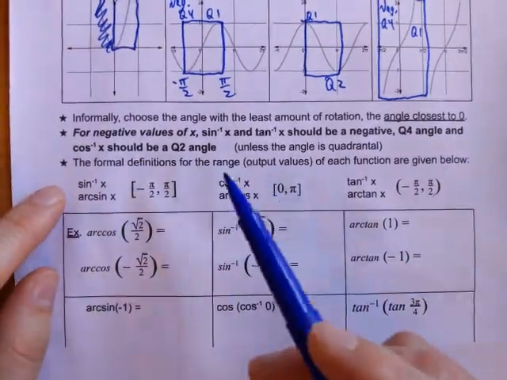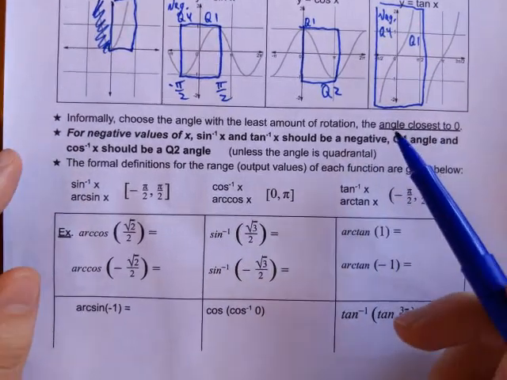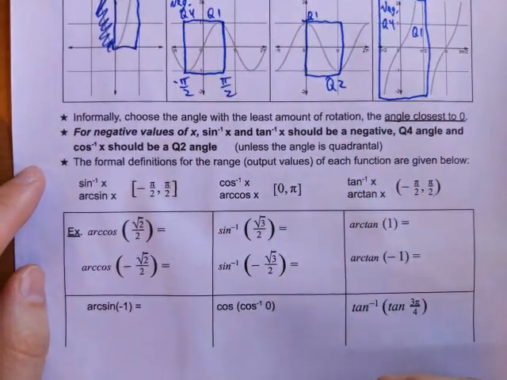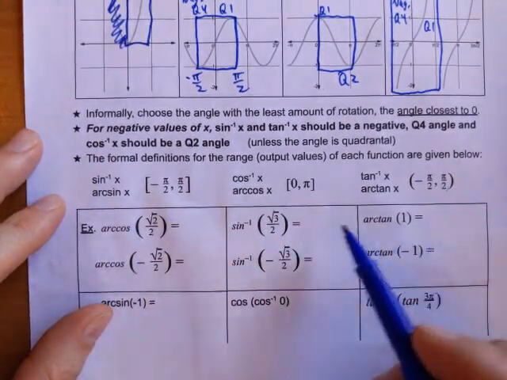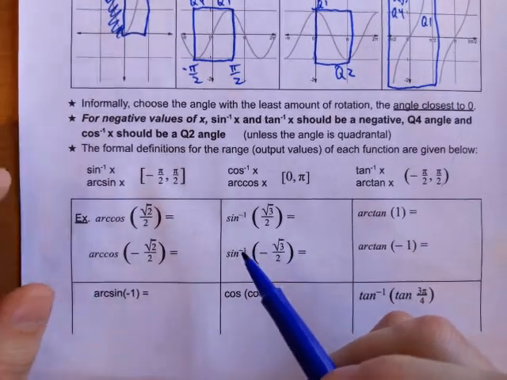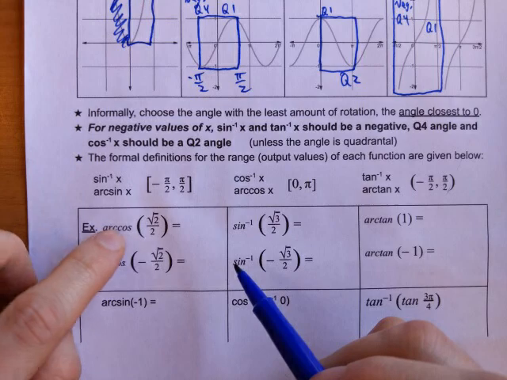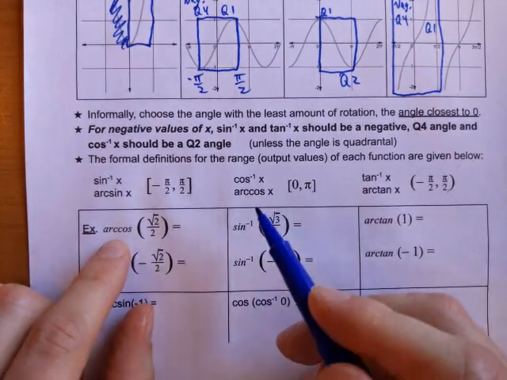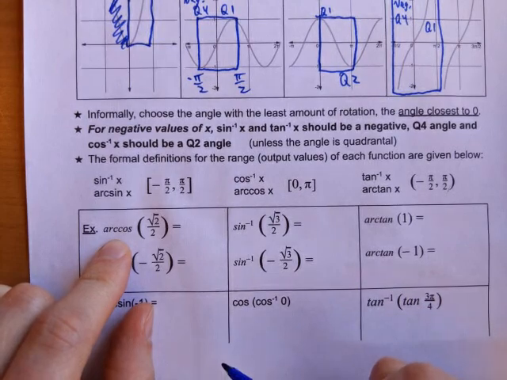So a rule of thumb is, as I was mentioning before, you can think about an angle that's closest to 0, an angle with the least amount of rotation. And what that means is anytime you want these inverse values for a positive value, you just do the first angle you think of, the quadrant 1 angle. You don't think about it too much. So again, arc cosine is the same thing as inverse cosine. It's just another way of writing the same thing.